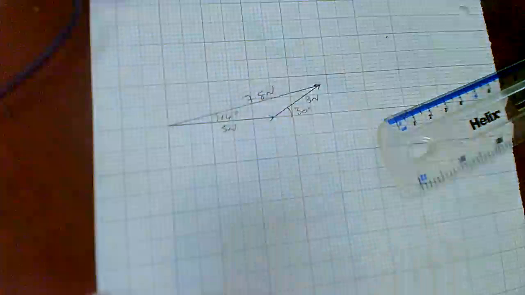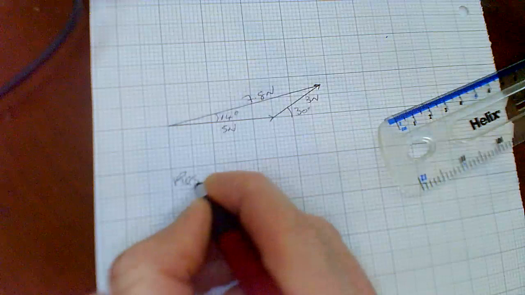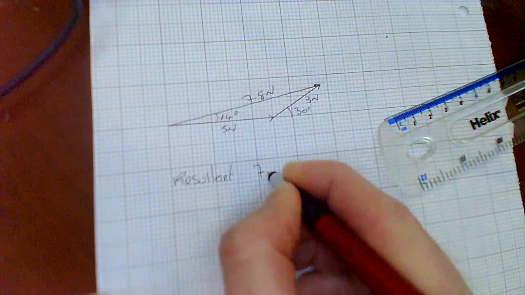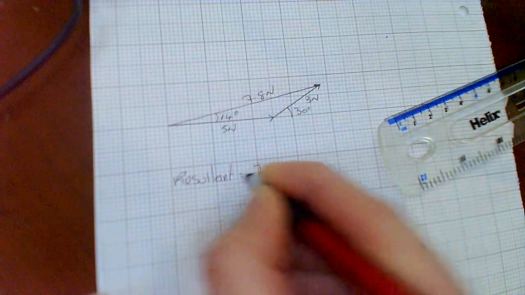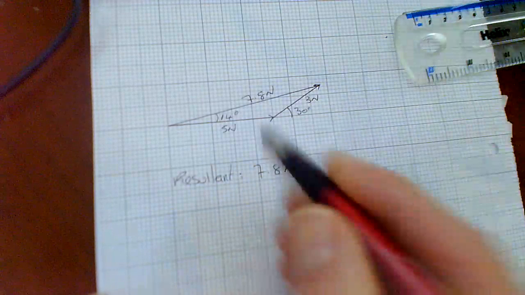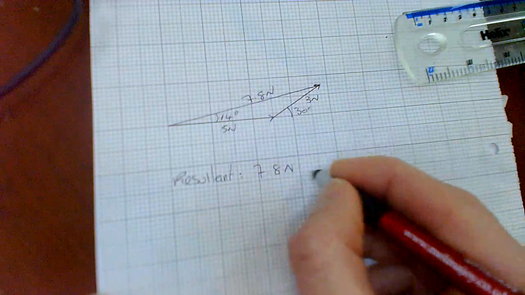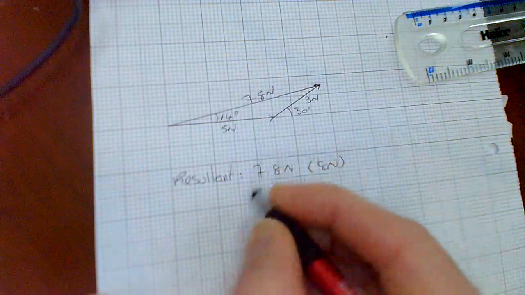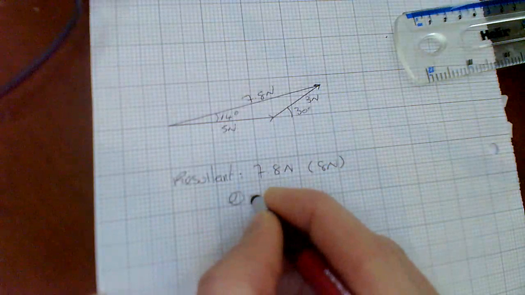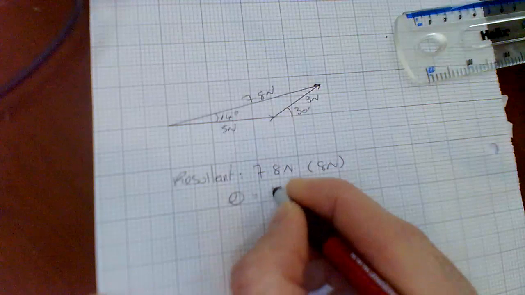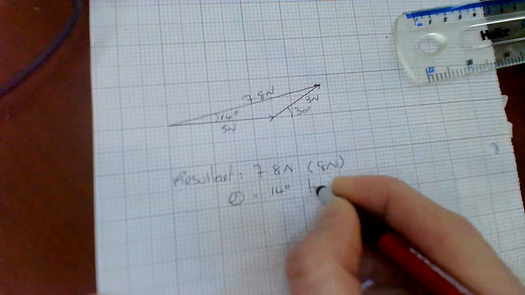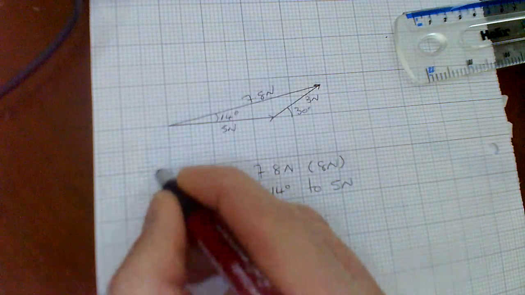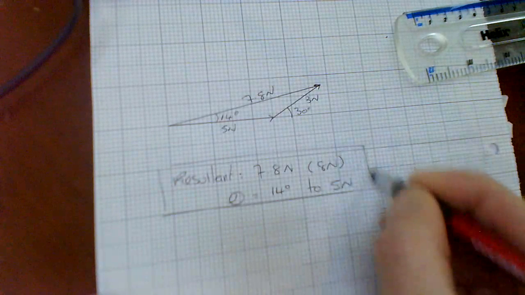So my resultant is 7.8 newtons. And you might say, well, I only had this and this to 1 sig fig, so that is 8 newtons at an angle of 14 degrees to the 5 newton. And that is my answer.